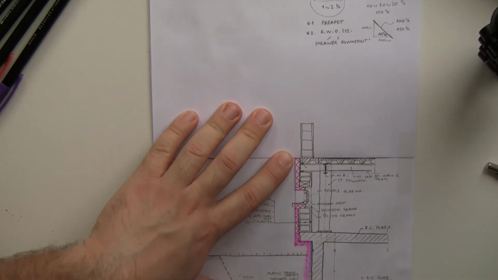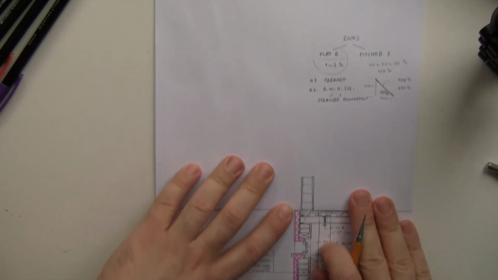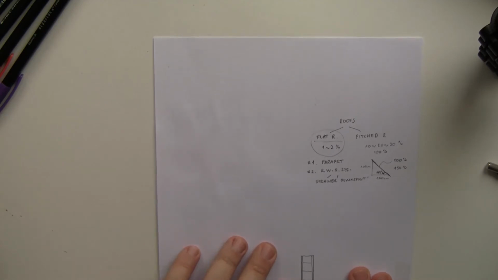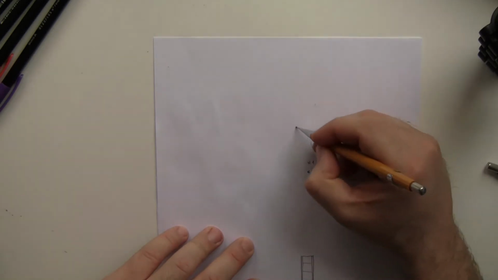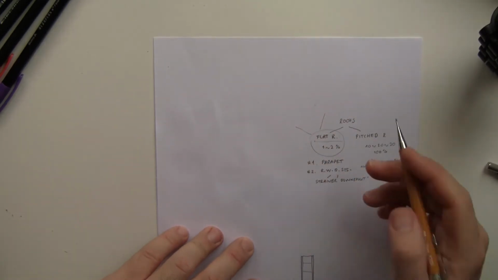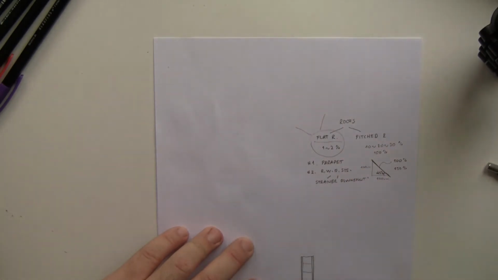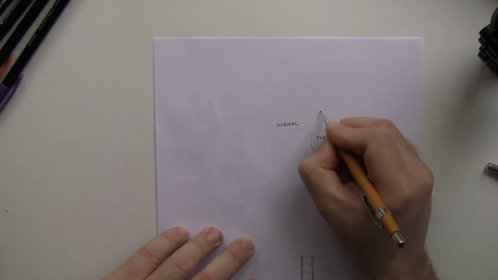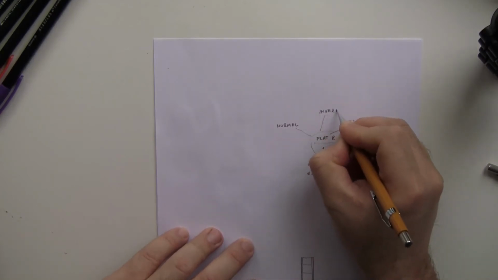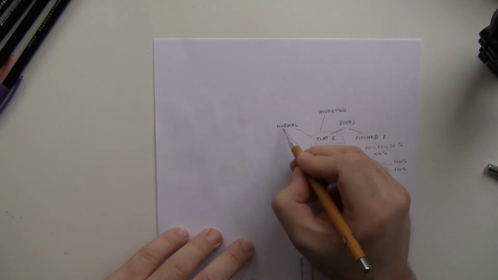Now that we placed our parapet wall there, let's turn back to the information part of the sheet, and now let's categorize the flat roofs according to the placement of the waterproofing and the thermal insulation on our roof system. We have got normal roofs and we have got inverted roofs. Normal and inverted roofs we have. What's the difference between them?